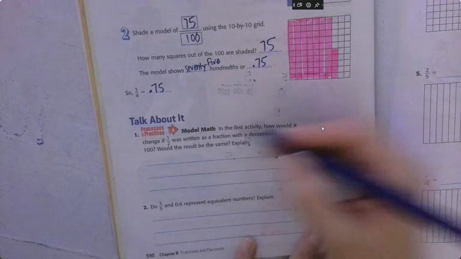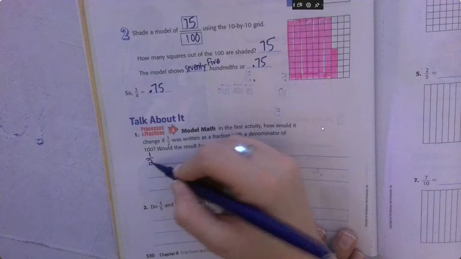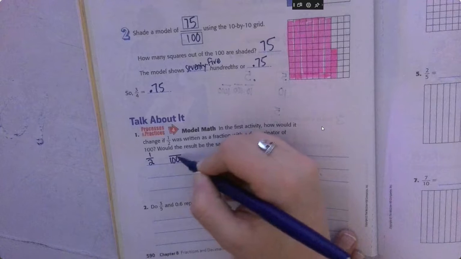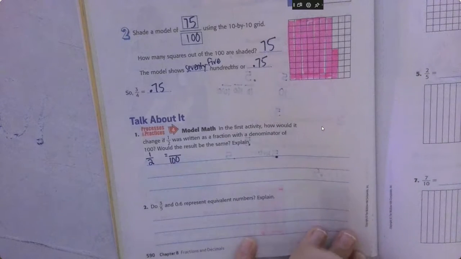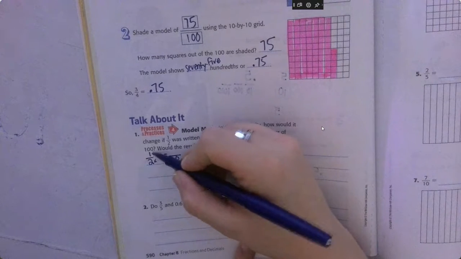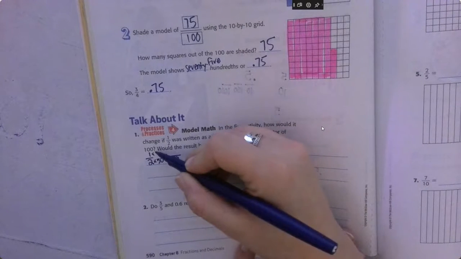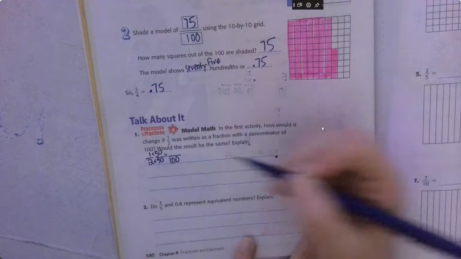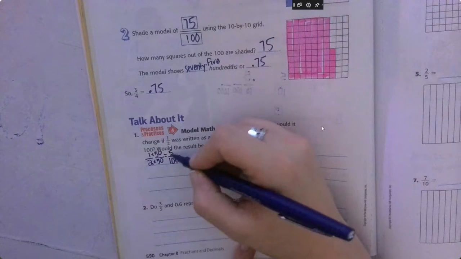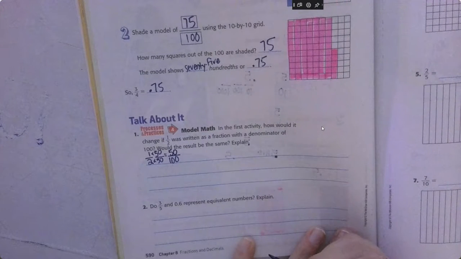So if we took our 1/2 and we made it into an equivalent fraction of 100, 2 times what gets us to 100? 50. What I do to the bottom, I must do to the top. Okay.